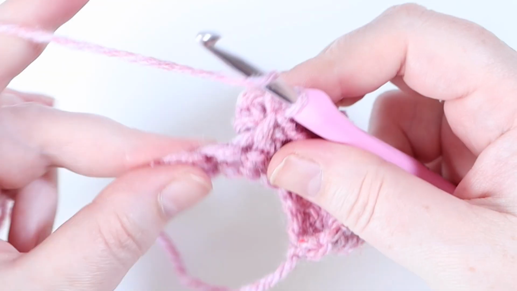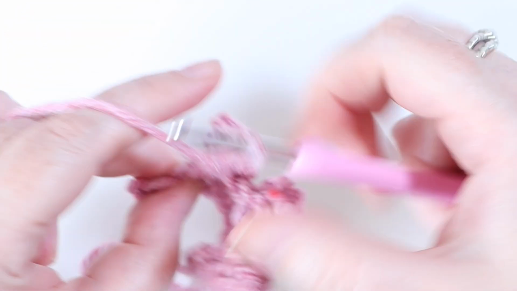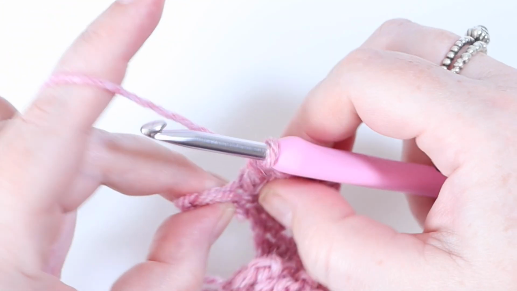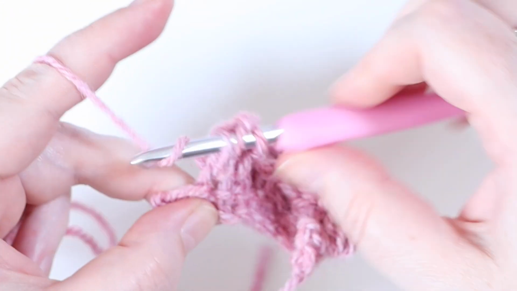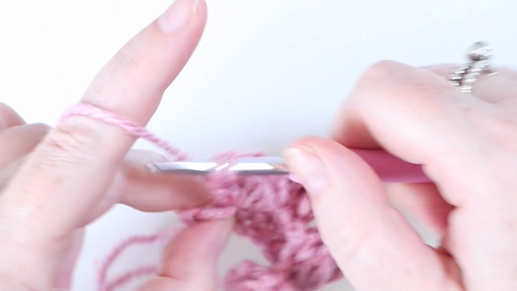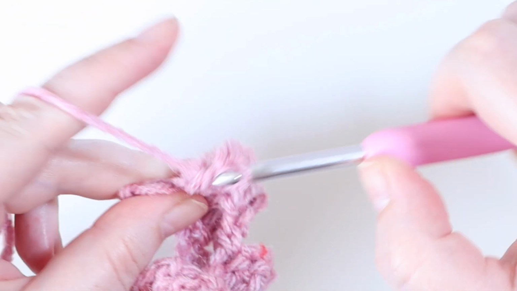So my last one, so again 5 treble crochets. So don't forget I use UK terminology, so in the US these are double crochets. So that's my 3rd, 4th and my 5th.